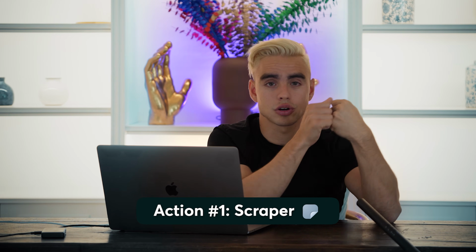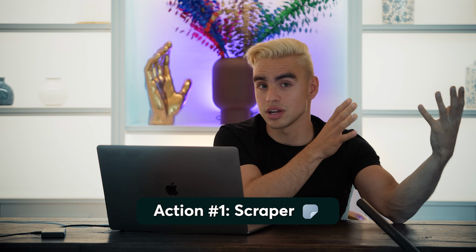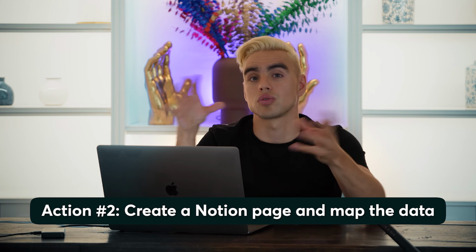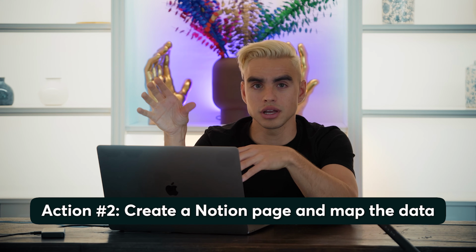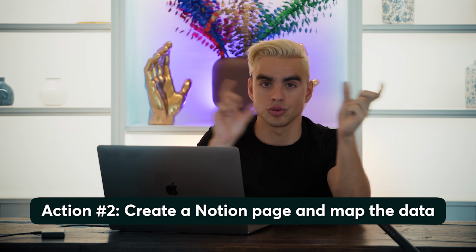You probably already guessed this already, but yes, there is a way to add people to this CRM with one click. You can do it from LinkedIn, you can do it from Crunchbase, from Facebook, from Instagram, from pretty much anywhere on the web. So there are only two actions for us to build an automation like this. Many of the automations are already pre-built, but the first action is going to extract information from the currently open page. It's called the scraper action. And then we'll need to create a new page inside Notion and map the data between the two actions.